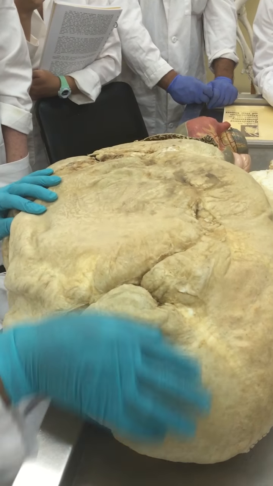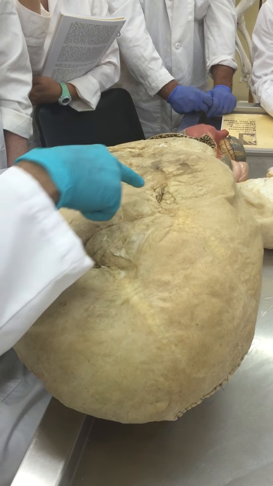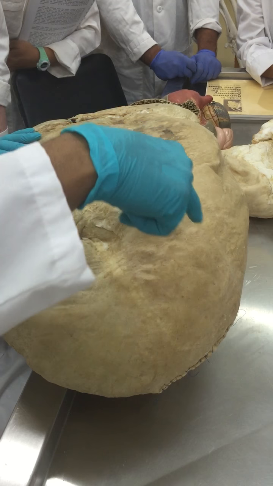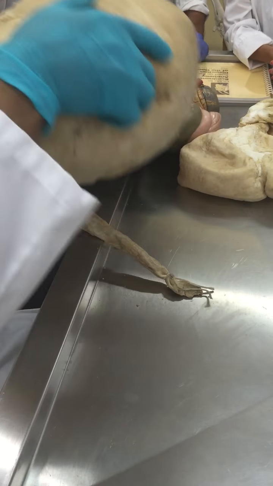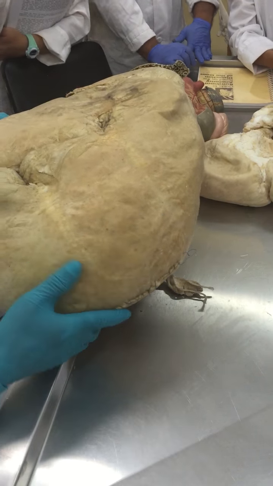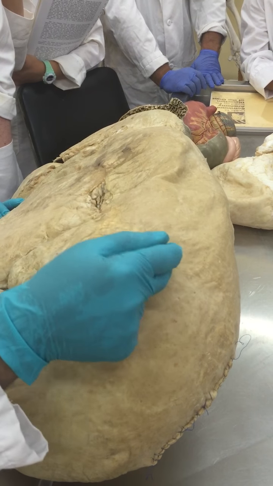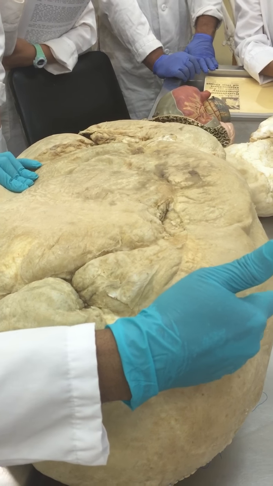About midway the length of the left longitudinal groove, you have a small groove running in a caudodorsal direction. That groove there is known as the left accessory groove. But note that the left accessory groove disappears there, about that level.